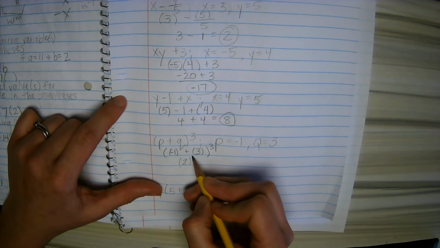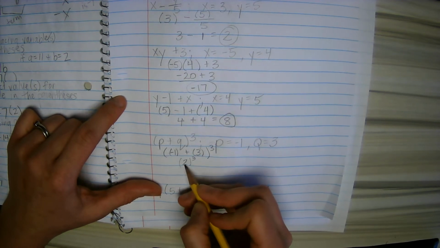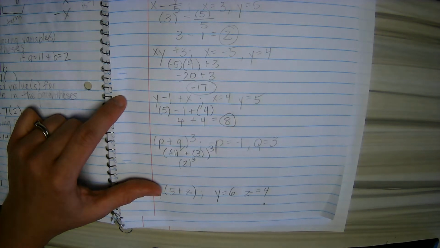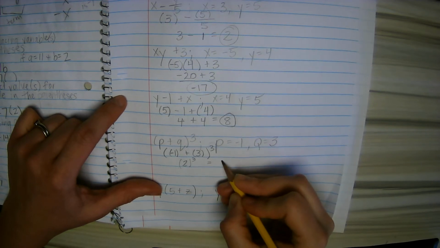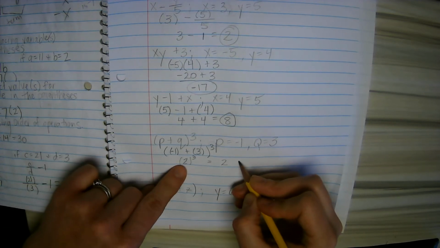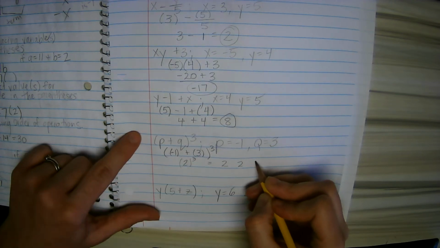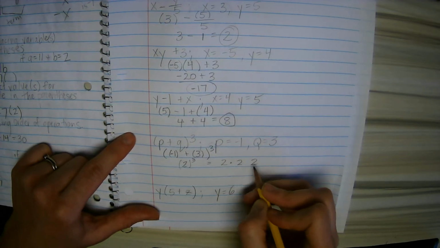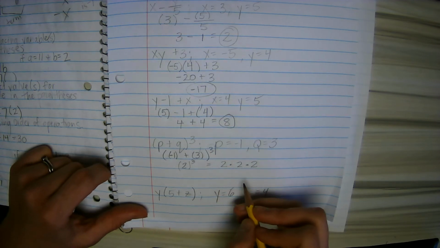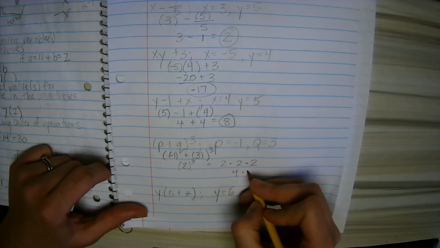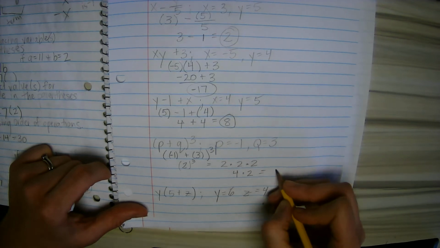Now this is to the third power. Is this 2 times 3? No, that would be repetitive addition, but this is repetitive multiplication, which means remember, we're going to write the base number that many times. And then I'm going to put a multiplication sign in between them. So I have 2 times 2 is 4. Times 2 equals 8.